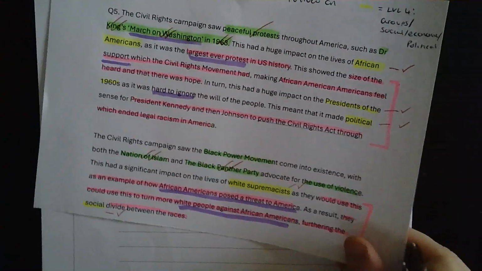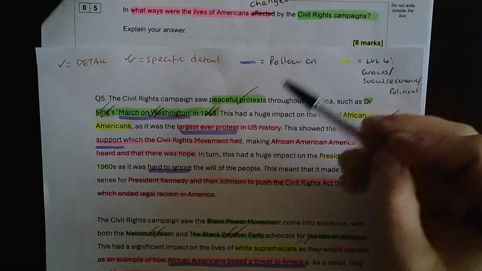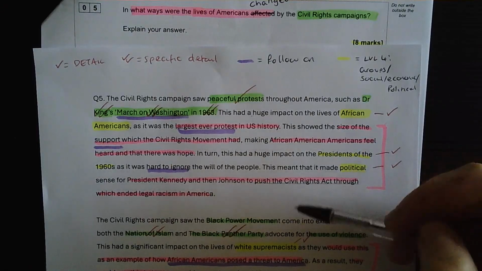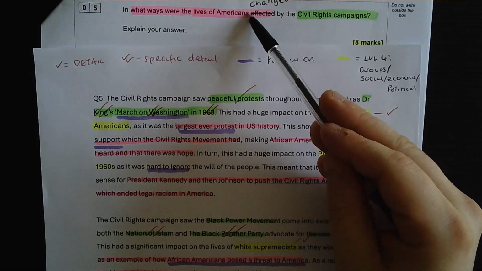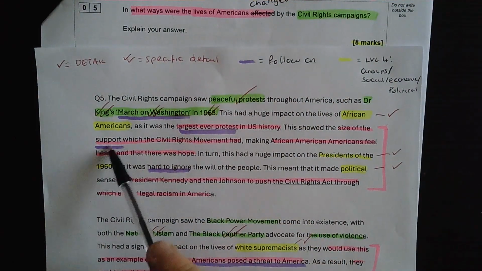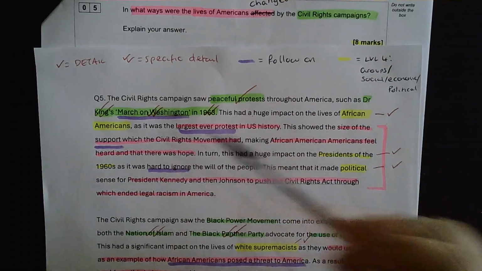So, just to repeat and finish off what's good about this answer, it discusses Civil Rights Campaign twice. It discusses how it changed the lives of Americans to get into your level 3. Everything follows on, so it's developed. So you can see that by the purple. And then for your top marks, it's talked about different groups.